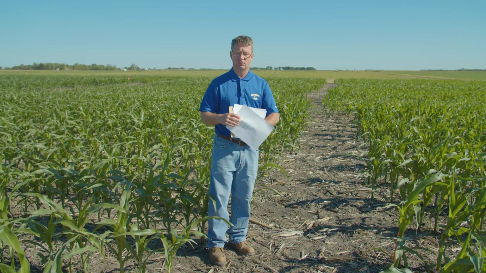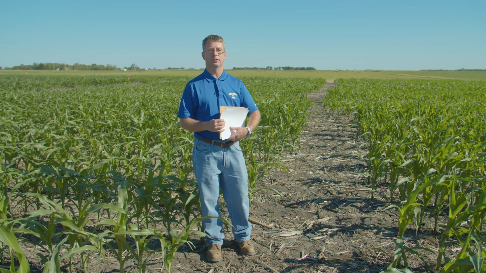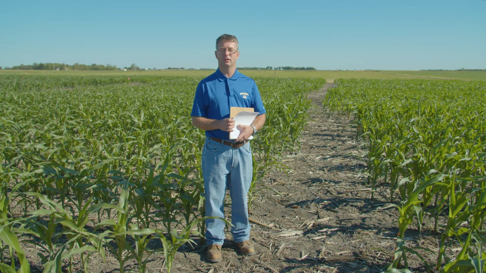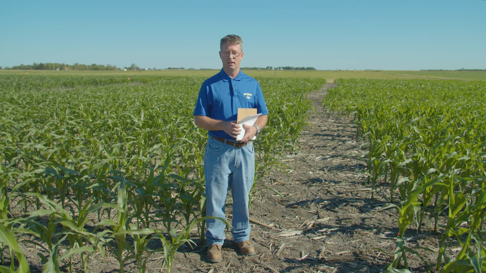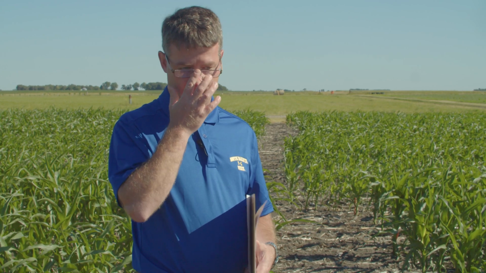So far I was talking about nitrogen, but the other major input cost for producers is the seed. In the past couple of years I started doing some seeding rate experiments just to see where we can optimize, or what the optimum seeding rate would be to maximize our grain yield.